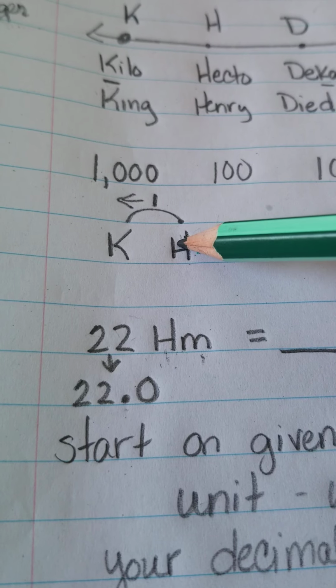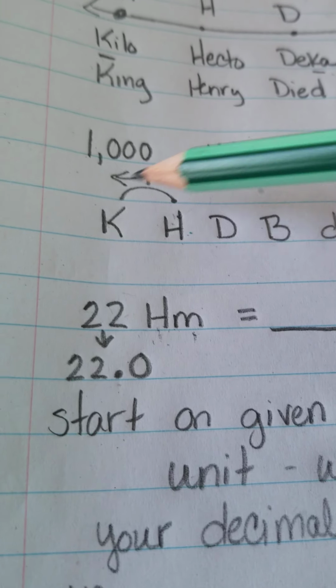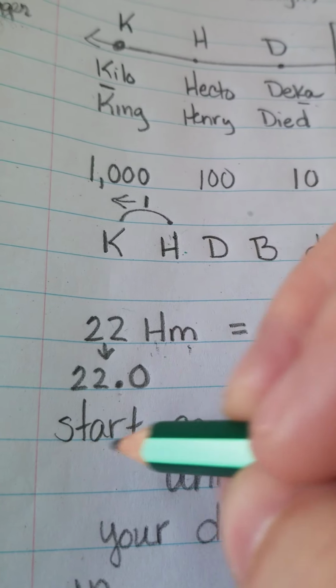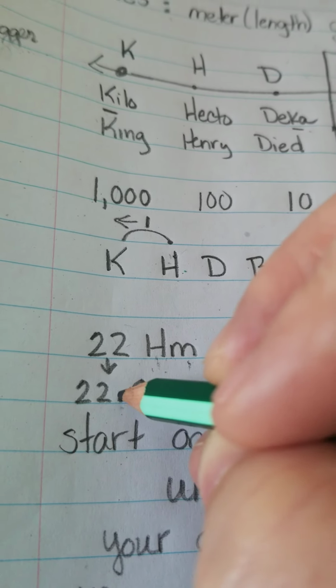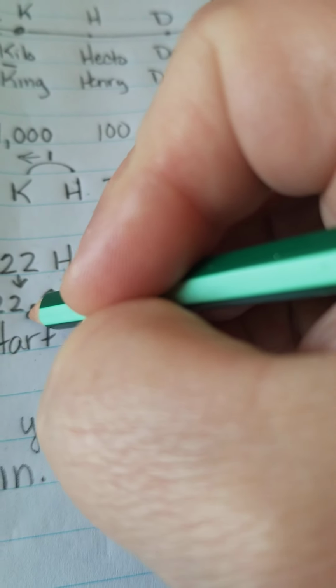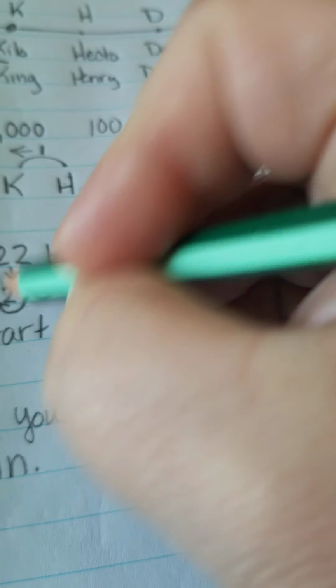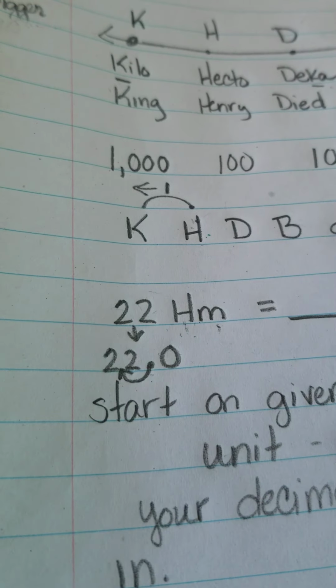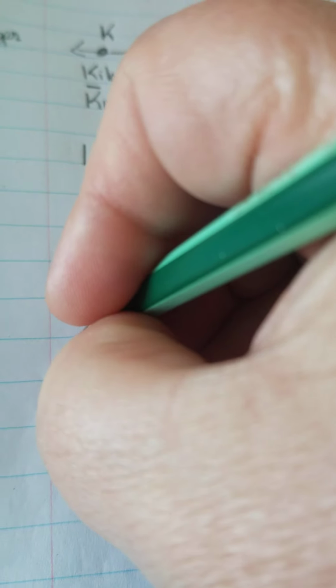I said I had to take one hop to the left. What that means is my decimal is going to take one hop to the left. Okay? And it finds a new home.